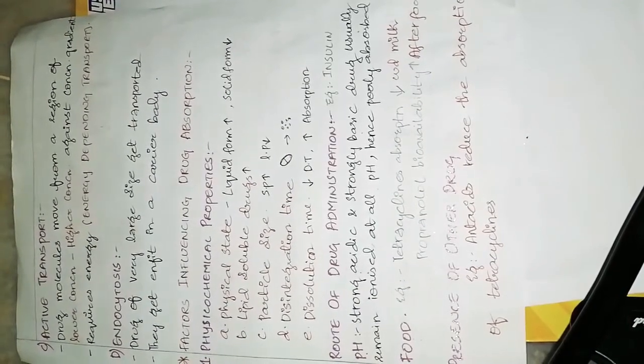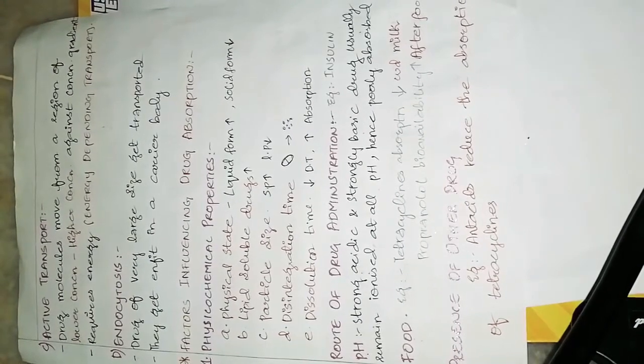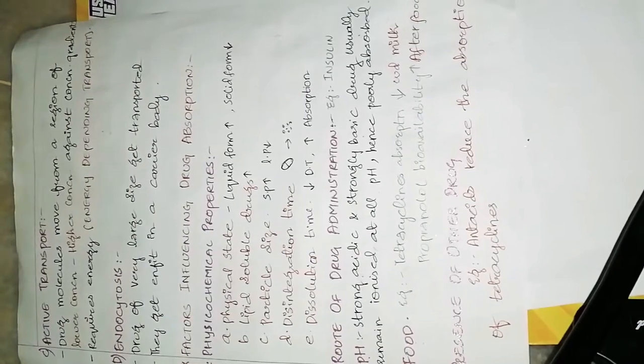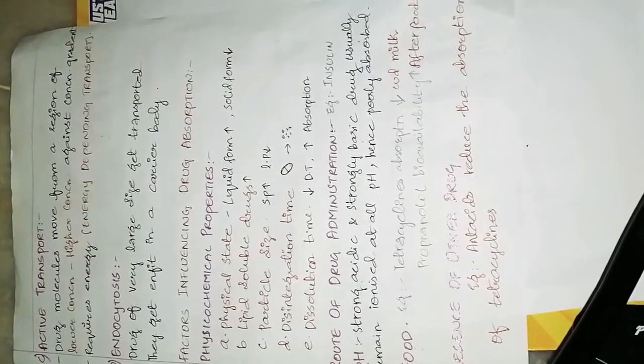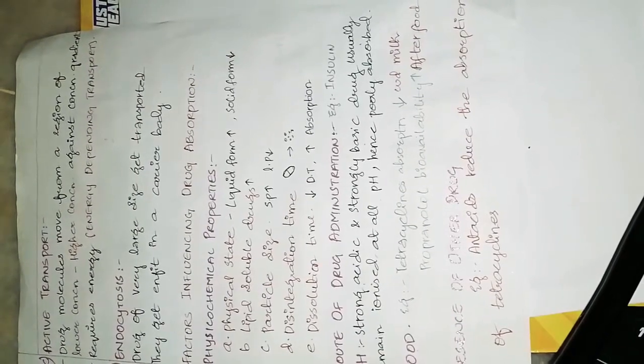Next is the presence of other drugs. Sometimes administration of one or more drugs at a time affects the absorption of one another. For example, antacids reduce the absorption of tetracyclines.